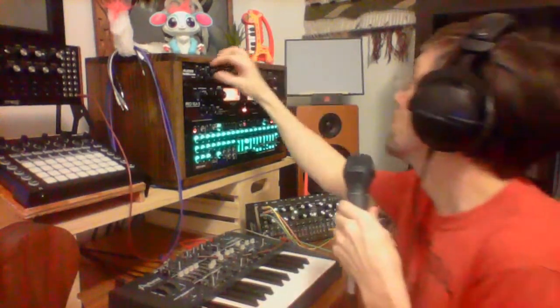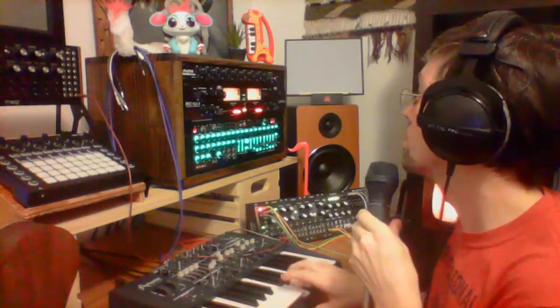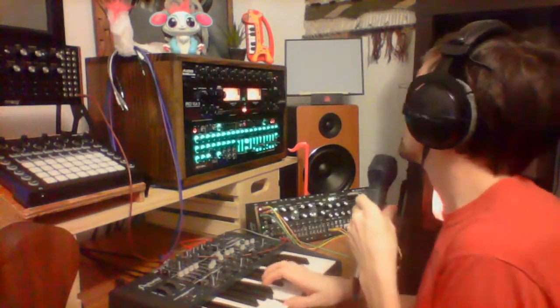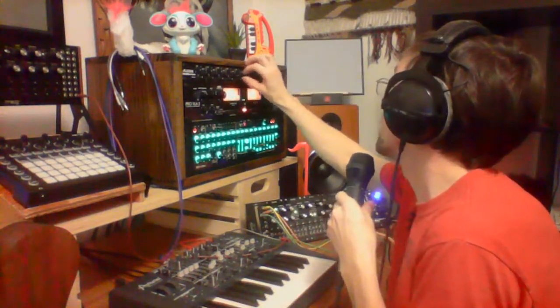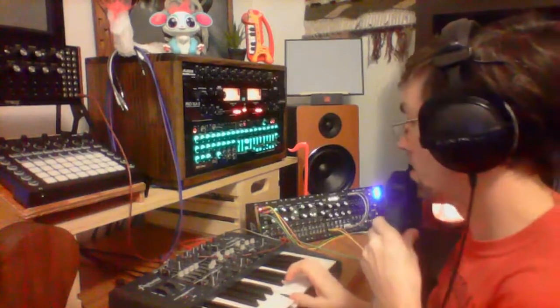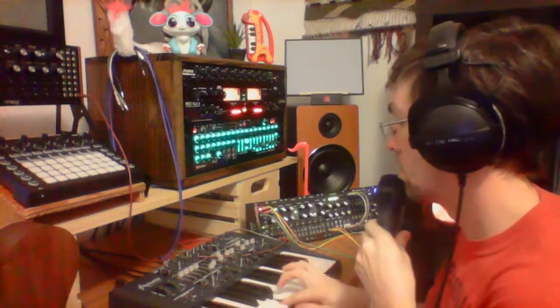Yeah, that's cool. Then add the Mini Brute. Then add the Plaits. I even did a little detune on the aftertouch there.